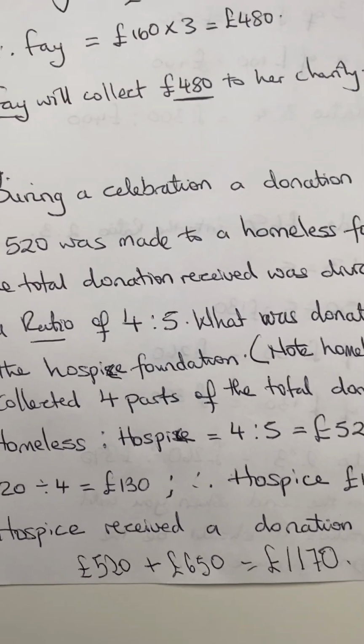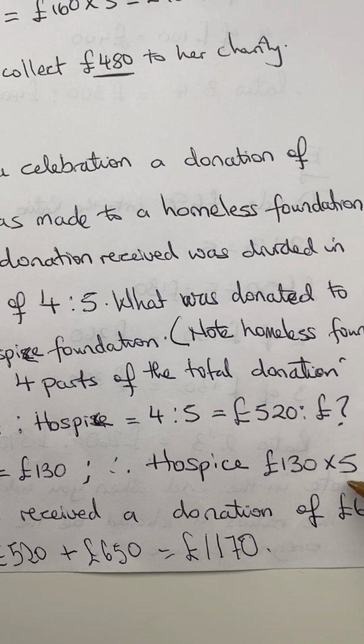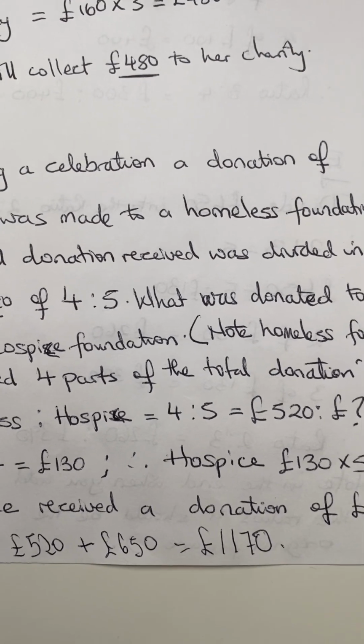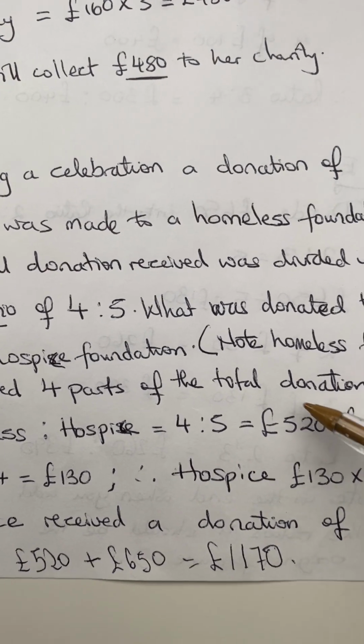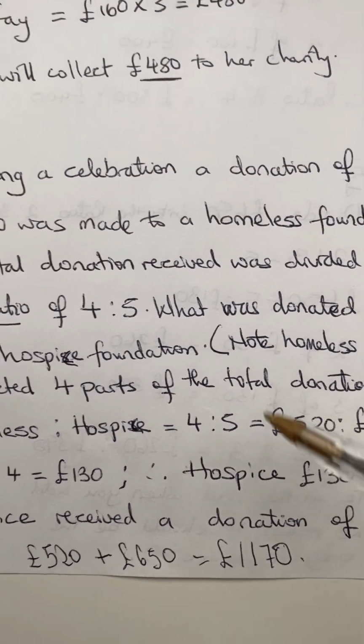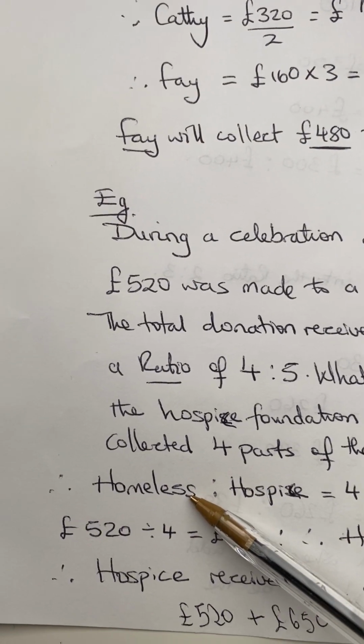The question just asks us to find how much was given to the hospice using the ratio they've given you and giving you the amount that was donated to the homeless charity.